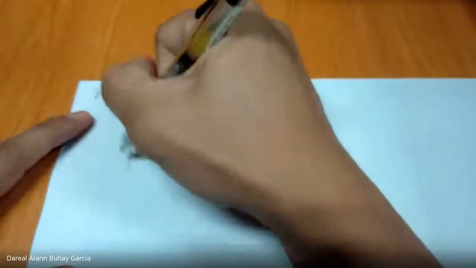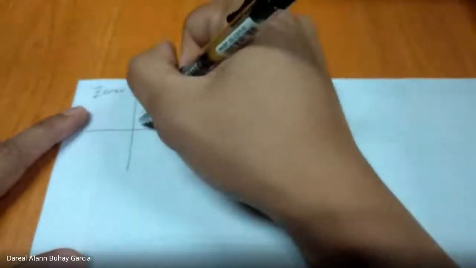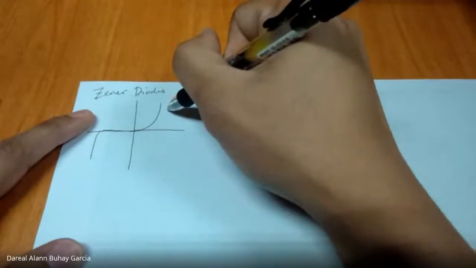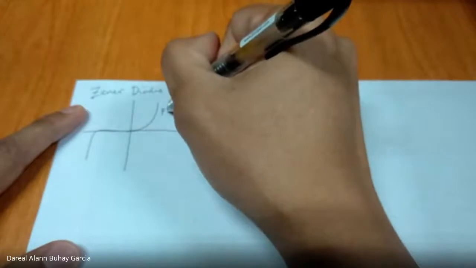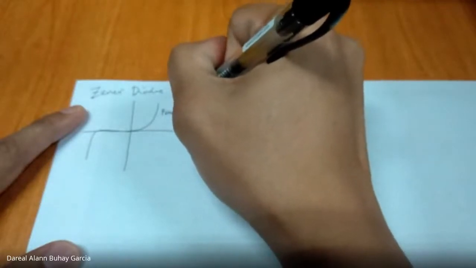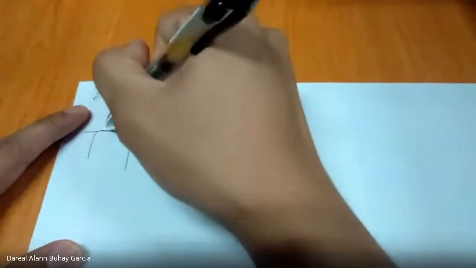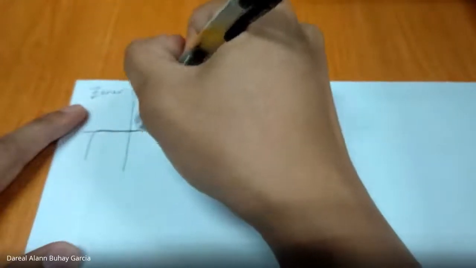So, this is the characteristic curve of any kind of diode, no? And you know this already, right? So this is the forward bias region. Forward bias region. Then this other part is the reverse, reverse bias.